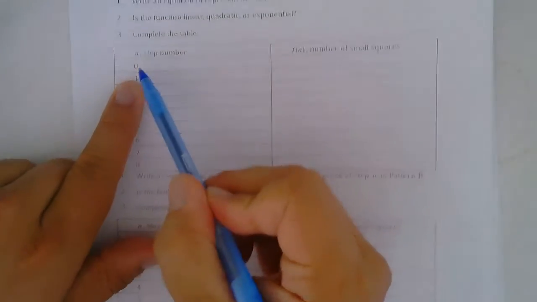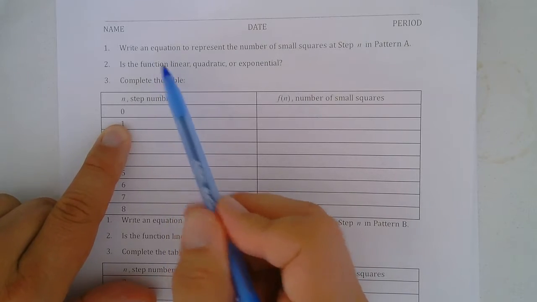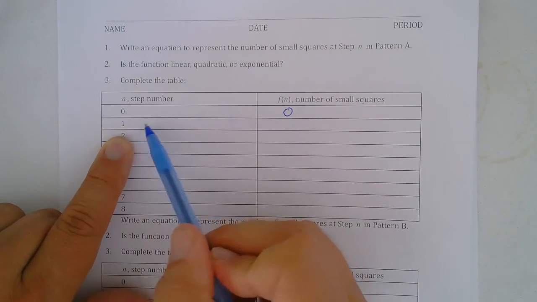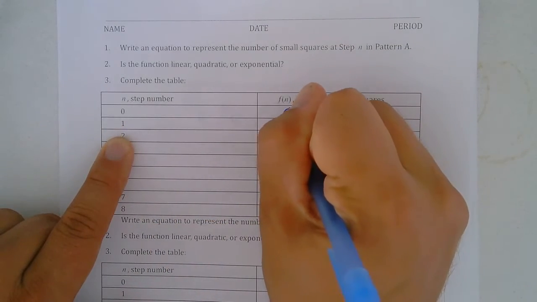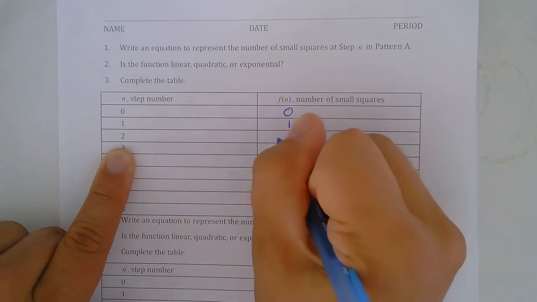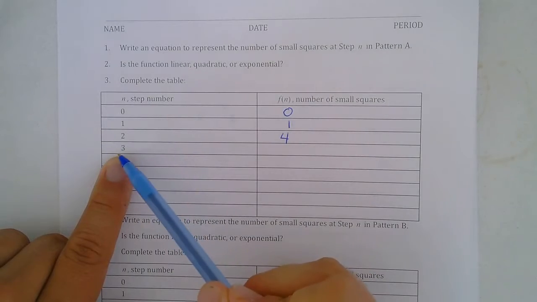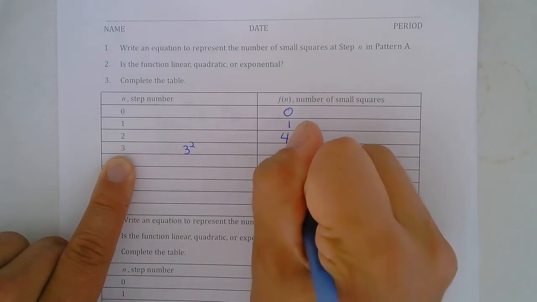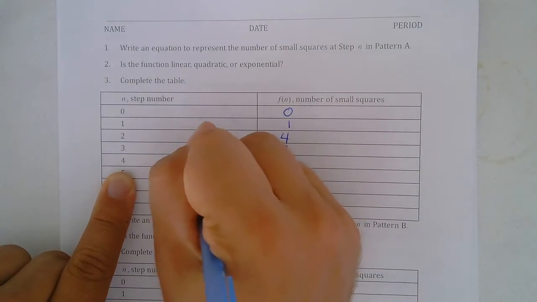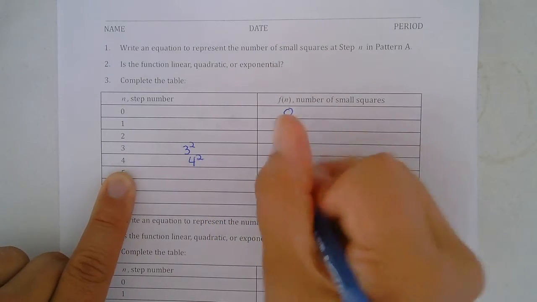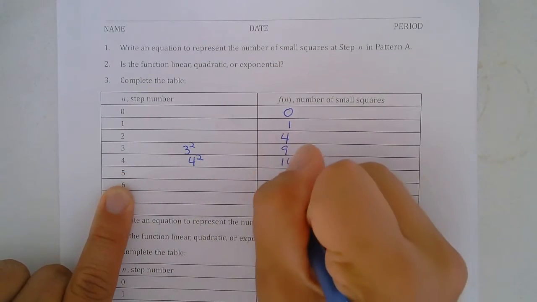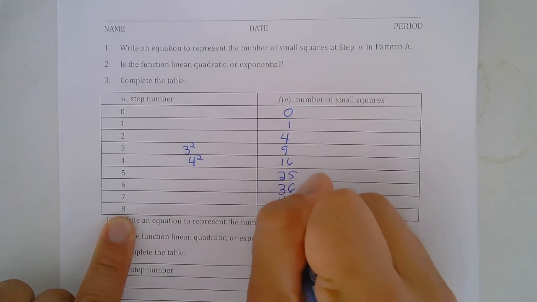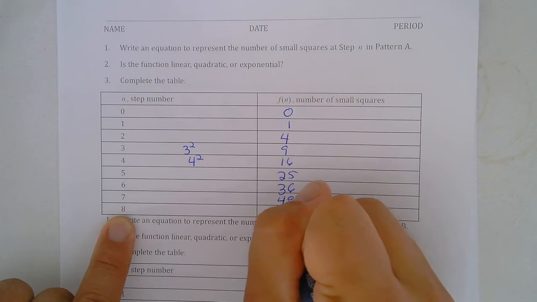So remember, step 0, if we had to fill this table out, it's a 0 by 0 square, or 0. Here, it was a 1 by 1 square, and 1 times 1 is 1. Here, it was a 2 by 2 square, and 2 times 2 is 4. Here, a 3 by 3 square, so remember, we're doing 3 squared, or 3 times 3, is 9. So if it's a 4 by 4 square, 4 squared, or 4 times 4 is 16. 5 squared is going to be 25. 6 squared is 36. 7 squared is 49. And 8 squared is 64.